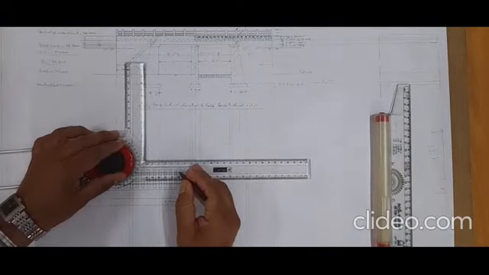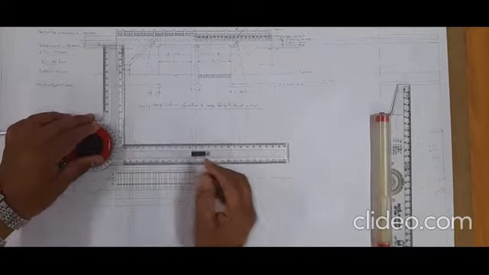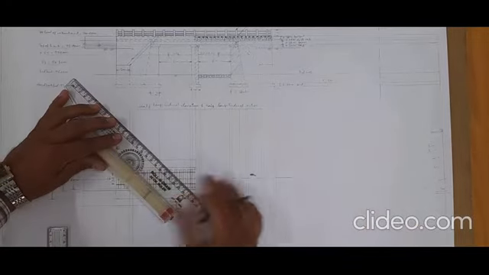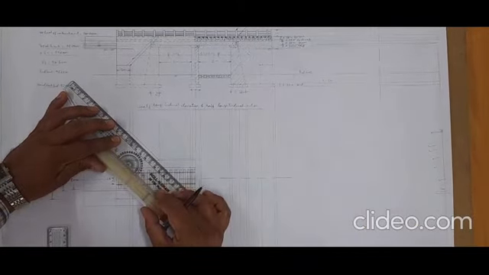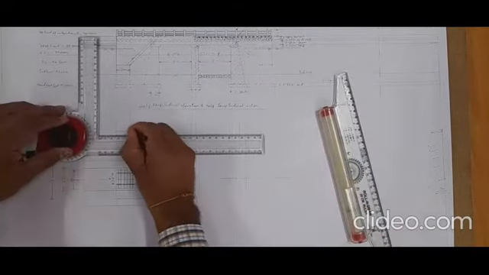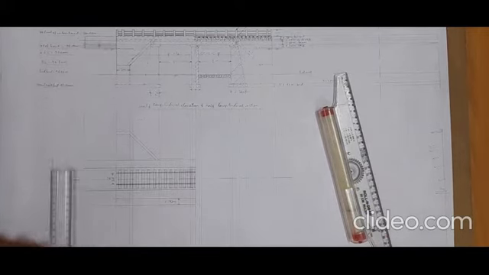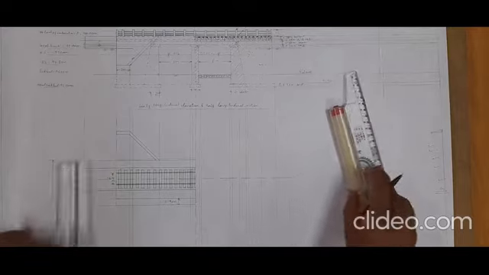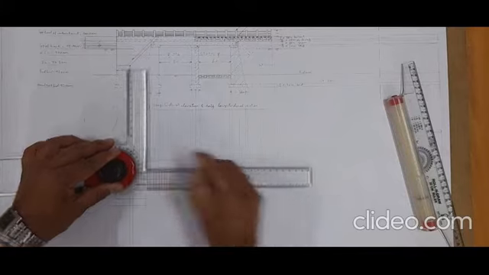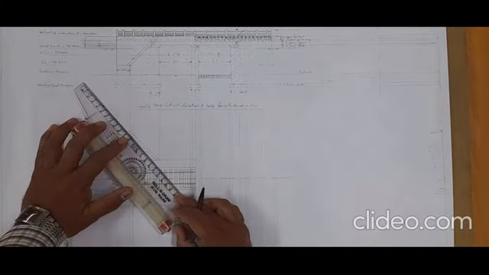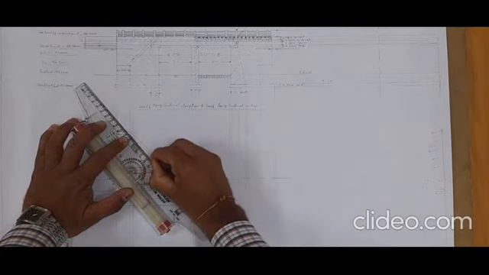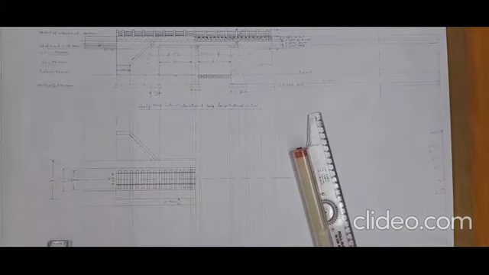Then we shall take 0.5 here and 0.5 here. So draw a parallel line showing the top width, and join this. So bottom width we have calculated as 1.25. So I shall indicate the bottom width here, and it will be made 0 at this end. So this is what we call the back matter. This will be the wing wall.